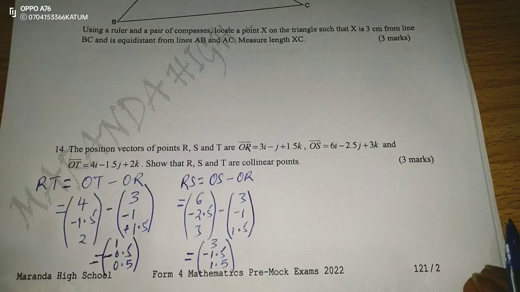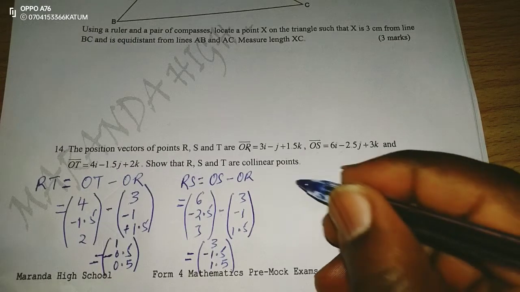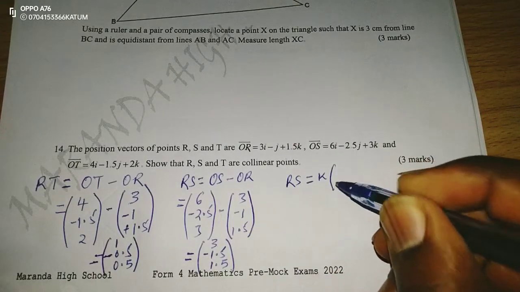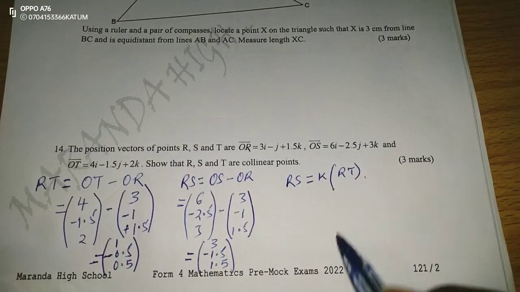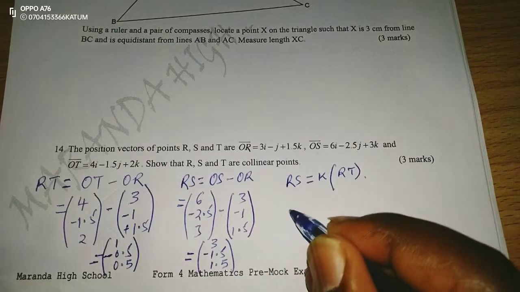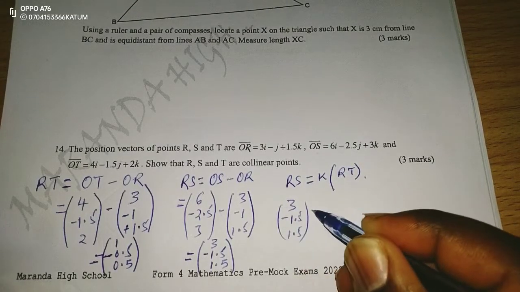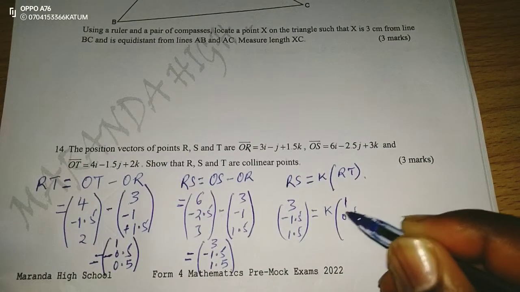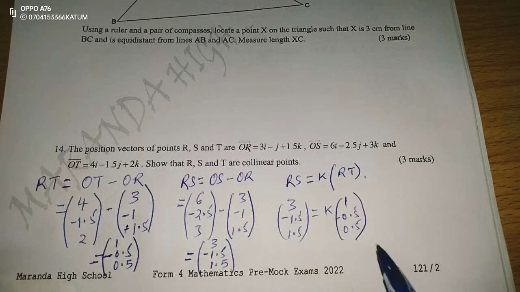So now we have two vectors here, and we're going to express one in terms of the other. If we assume RS equals a certain scalar multiple, call it K, multiplied by vector RT, then we can get this scalar multiple, whereby RS, which is here, 3, negative 1.5, 1.5, will be equal to K multiplied by RT, which is 1, 0.5. Remember, this is negative, and 0.5 positive. So now we can get the value of K.